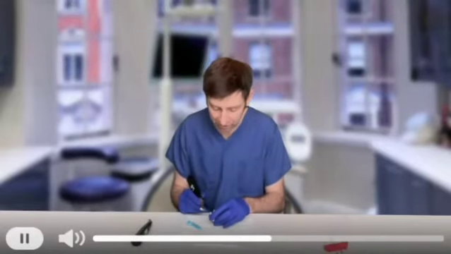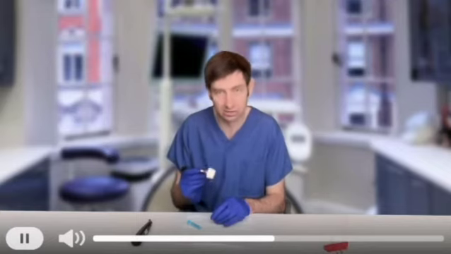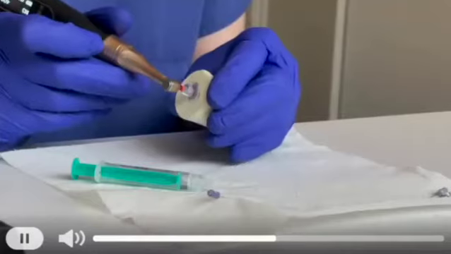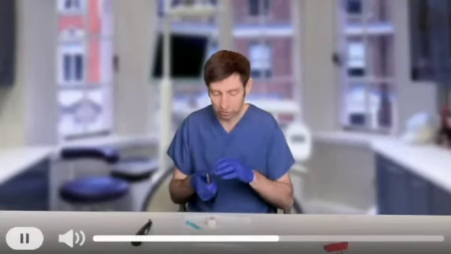So it's the same with the blue system. How do you know when you've got to length? Just place the file passively, and it should go all the way to your working length. Once you've gone to your working length passively, then you know you've prepared the canal enough. Okay, so we're going to move on to the yellows.